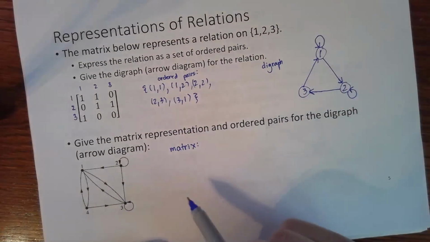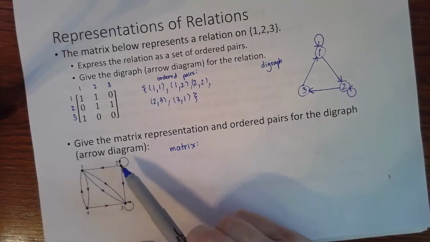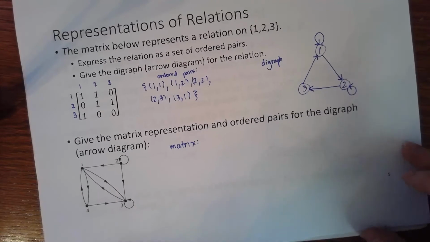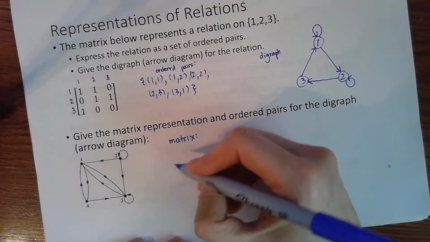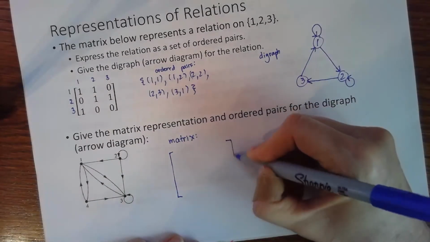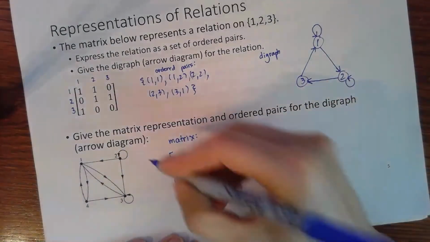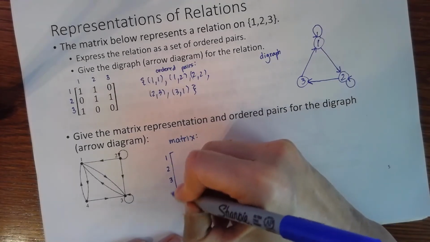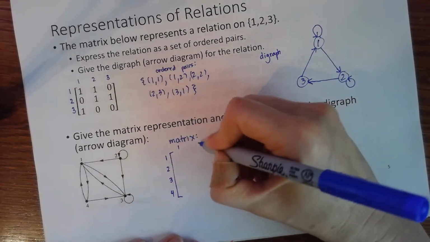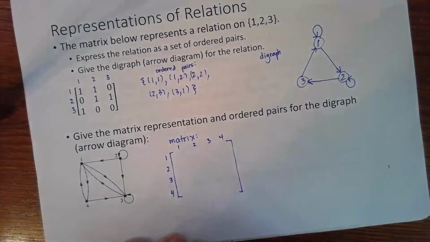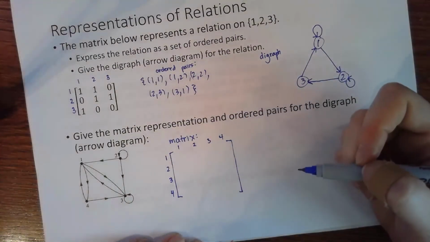Okay, so the matrix, well, we've got 1, 2, 3, 4 elements in the domain. And so we know that we're going to have a 4 by 4 matrix. Okay, and I find it helpful to just write the elements that are in the domain along the rows and columns so that I can remember what each matrix cell represents.